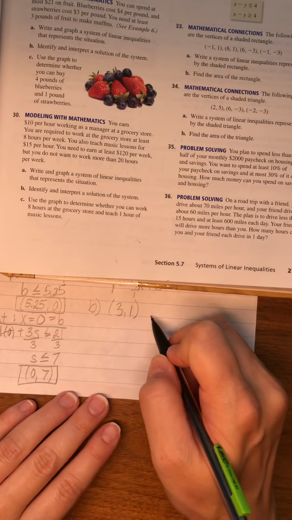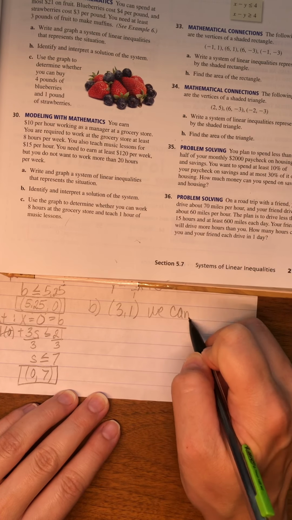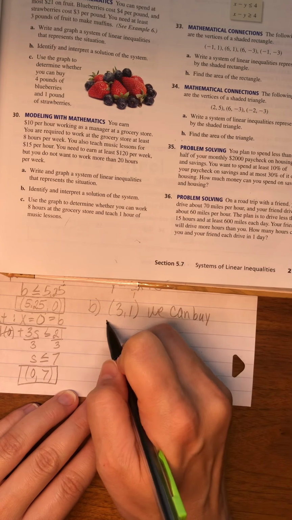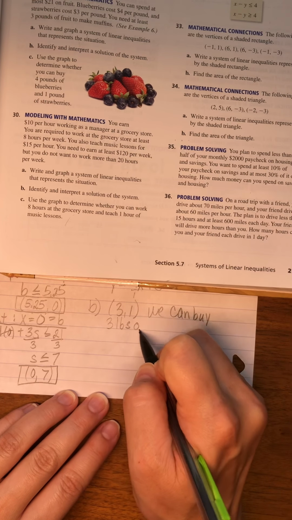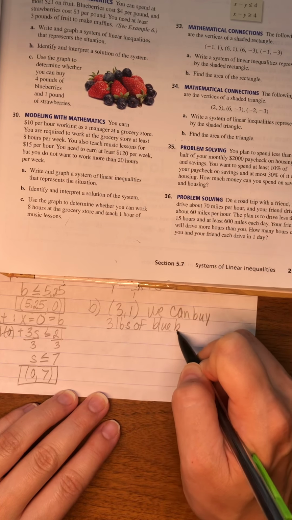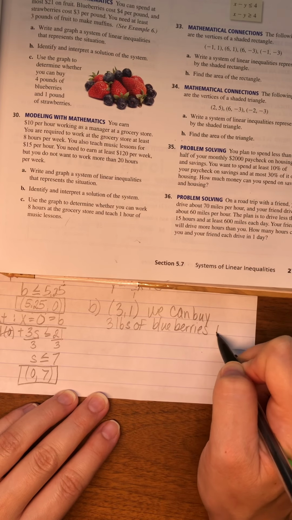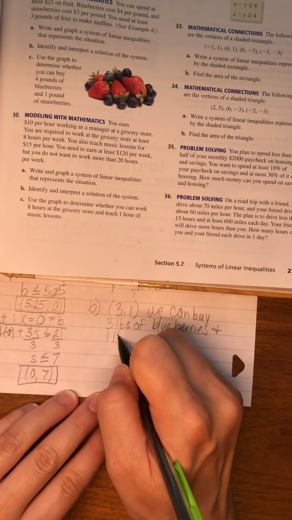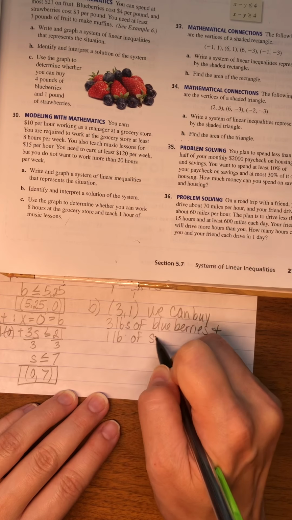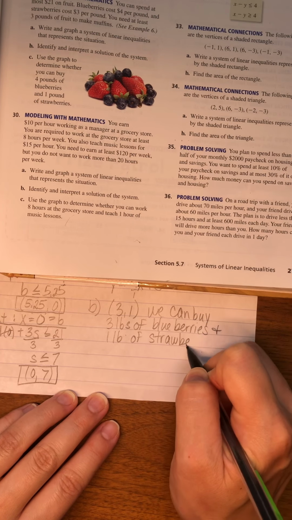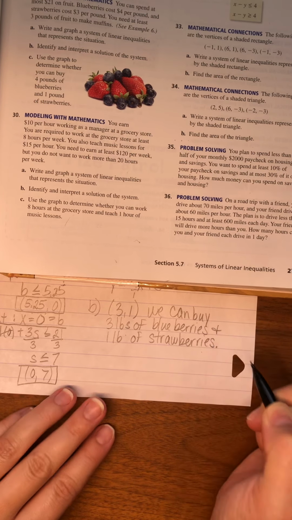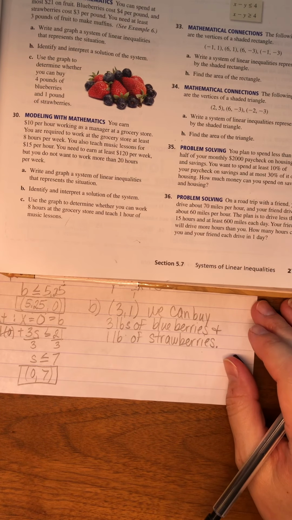So let's write a sentence. We can buy 3 pounds of blueberries and 1 pound of strawberries. Okay, and that's our answer for part B.